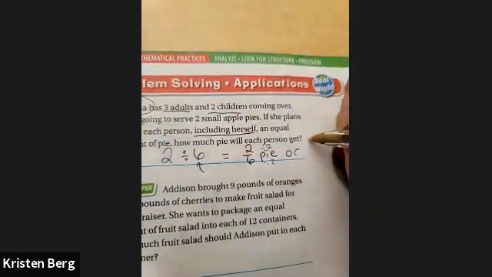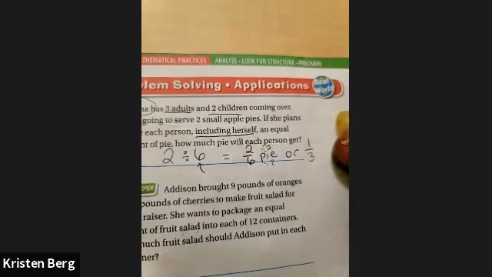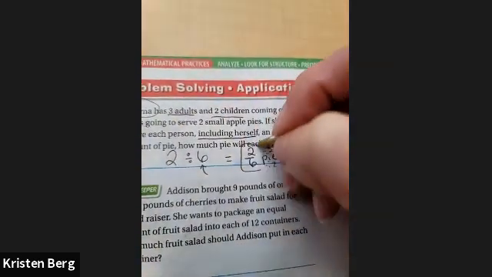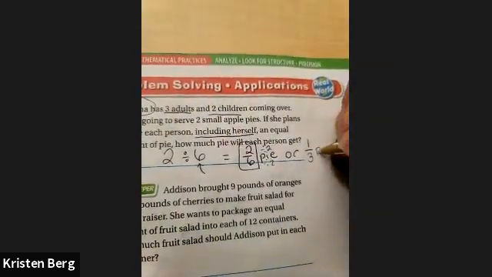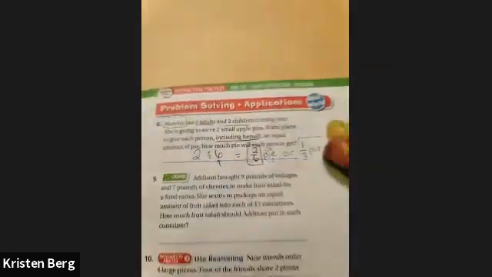How many 2's go into 2? That would be 1. How many 2's go into 6? That would be 3. So you could have said 2/6 of a pie, or you could have said 1/3 of a pie. They are the same thing. So those are your 2 options that you could have said.